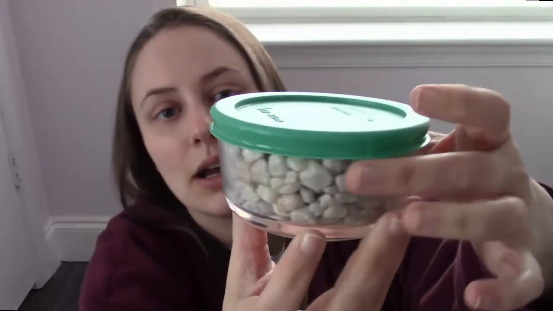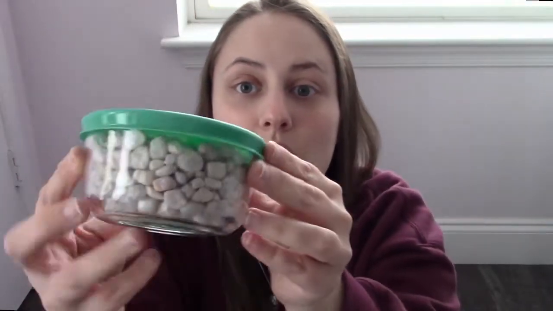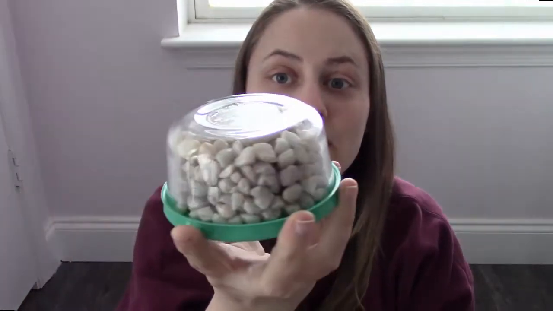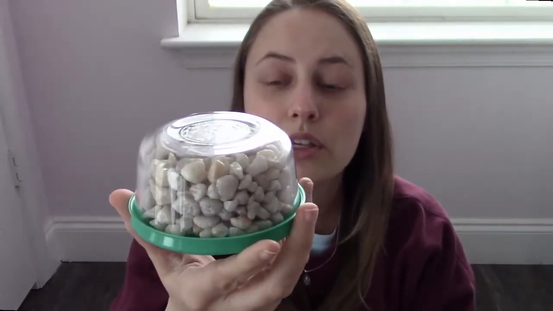So I'm going to come a little closer, and I want you to make a prediction about how many rocks you think are in this container. So here's the sides, here's the bottom, and I want you to make a prediction. Go ahead. I'll wait. Okay, do you have your prediction now?